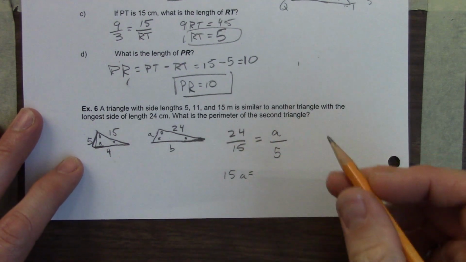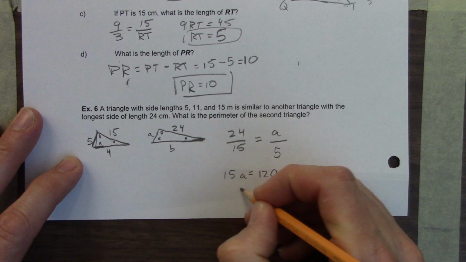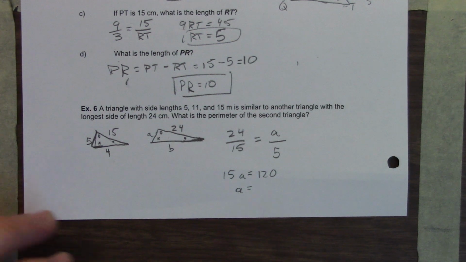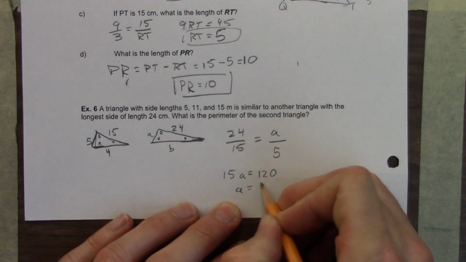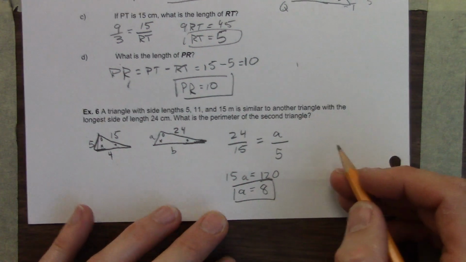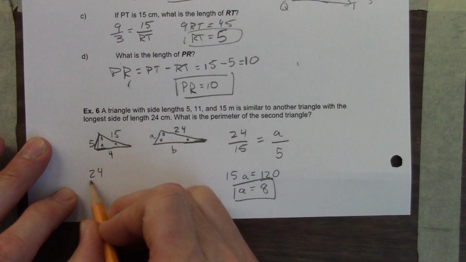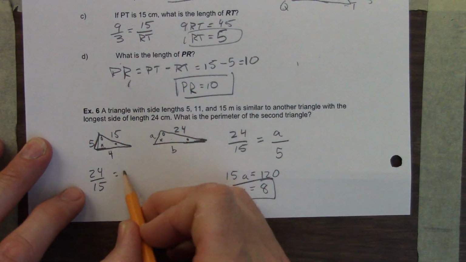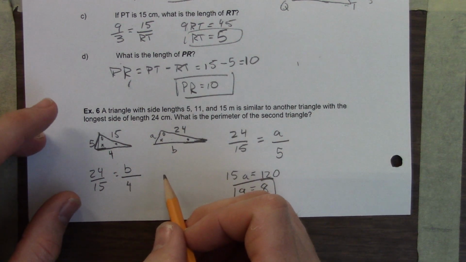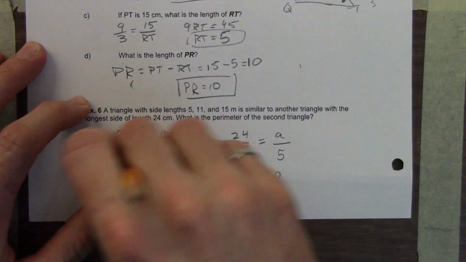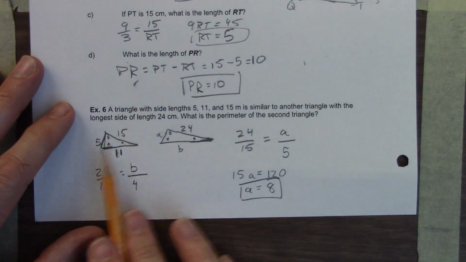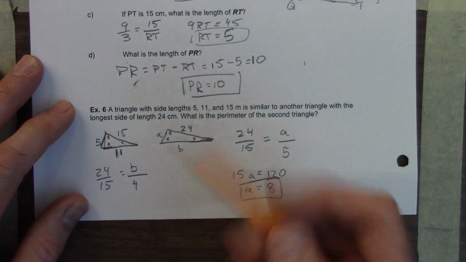15A is equal to 24 times 5, I think is 120. A is equal to 120 divided by 15. 8. Yeah. Oh. A is 8. Again, we can do the same thing for the B. We'll do the same ratio, 24 over 15 is equal to, now we're going to say B over the B side, which is, I don't know why I put 4 here. This was supposed to be 11. 5, 11, and 15. No idea why I put 4. It's B over 11.